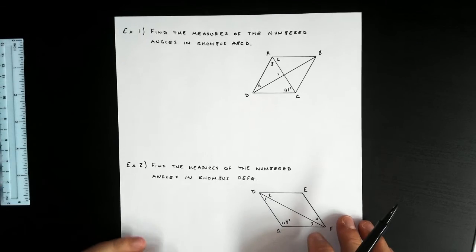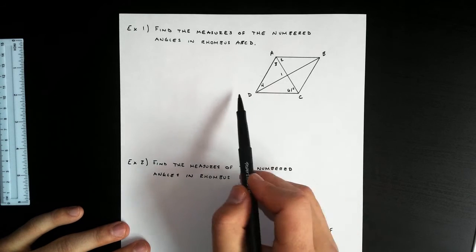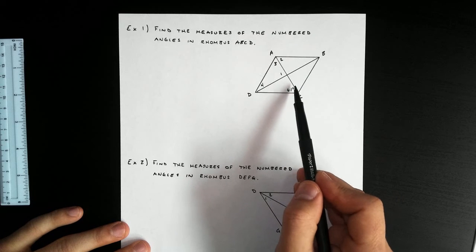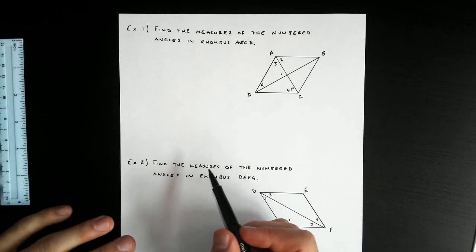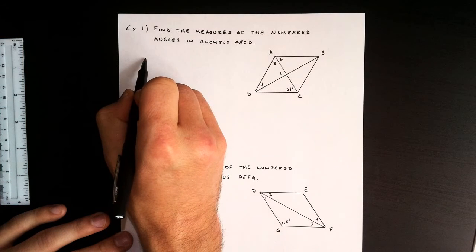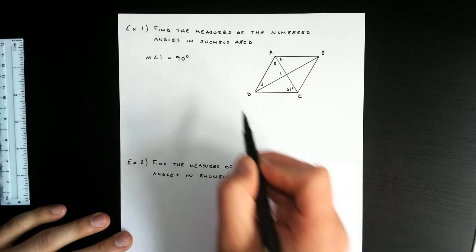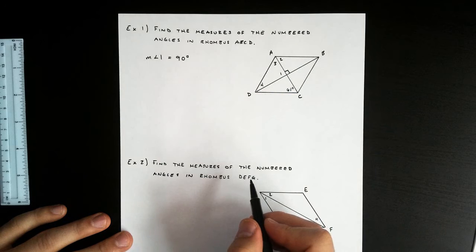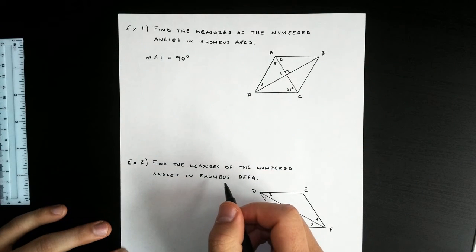Okay, for both these examples, I just want to find the measures of these angles. So in this first one, we got the diagonals drawn in. We're given this one angle down here of 61 degrees, and I want to find the measure of those other ones. The first one is very simple. In the middle, the measure of angle 1, that has to be 90. So our property says that the diagonals are perpendicular, so all four of those angles in the middle are 90 degrees.